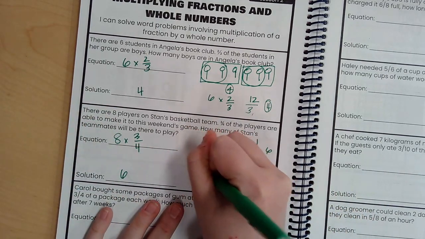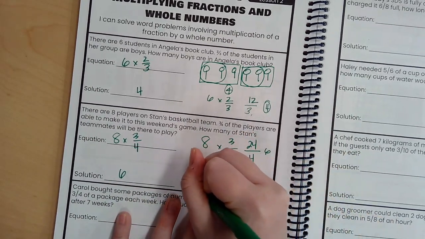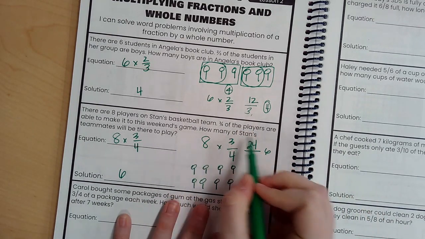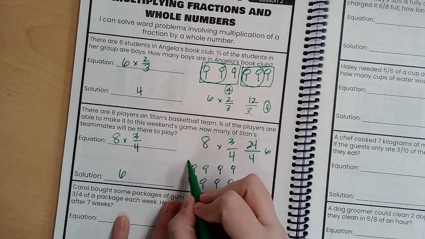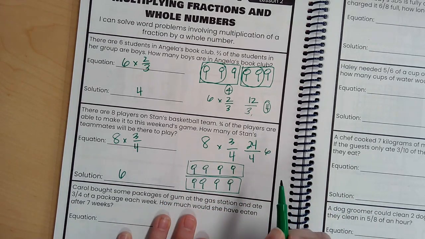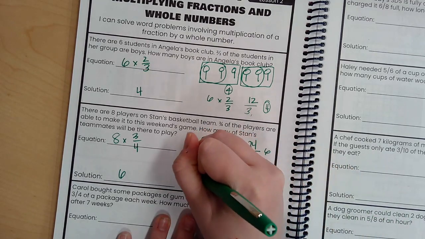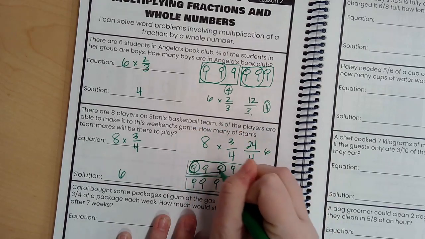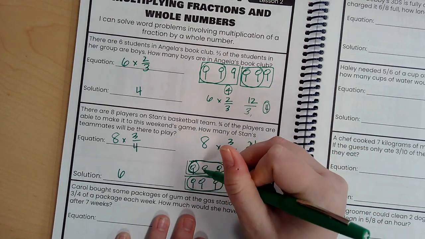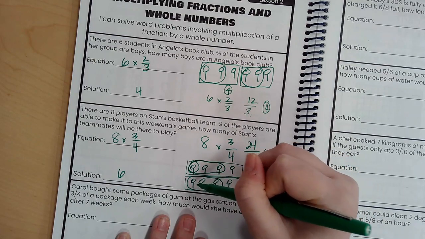So 1, 2, 3, 4. We can go this way. 5, 6, 7, 8. So there's our 8 people. 3/4 of the players are able to make it. So I'm going to make groups of 4. And then 3/4 of the players are able. So I'm circling 3/4 and then 3/4 again, because we want 3/4 of the 8. And you can see we ended up with 6 here. So 1, 2, 3, 4, 5, 6.